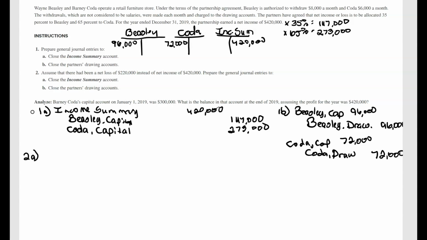Okay, assume that there had been a net loss of $220,000 instead of a net income of $240,000. So in this instance, let's look at income summary now. Income summary is now going to have a debit balance of $220,000 because it's a net loss. To close it out, we need to credit the account, and then we will debit the capital accounts. So the capital accounts are going to be reduced because there was a net loss.